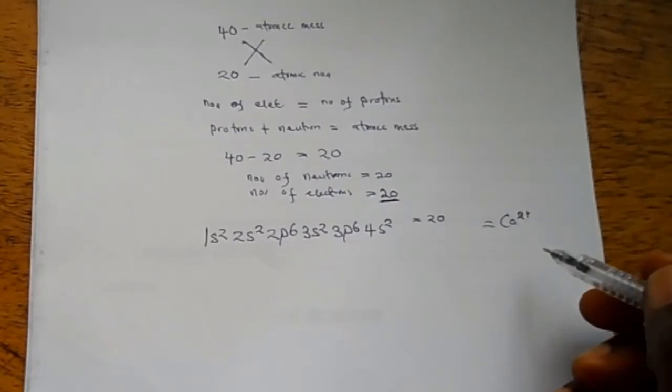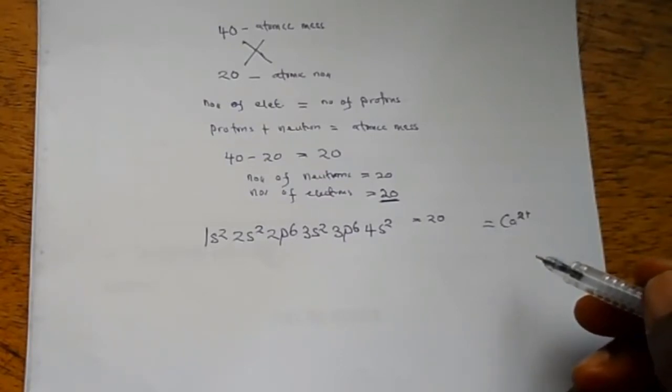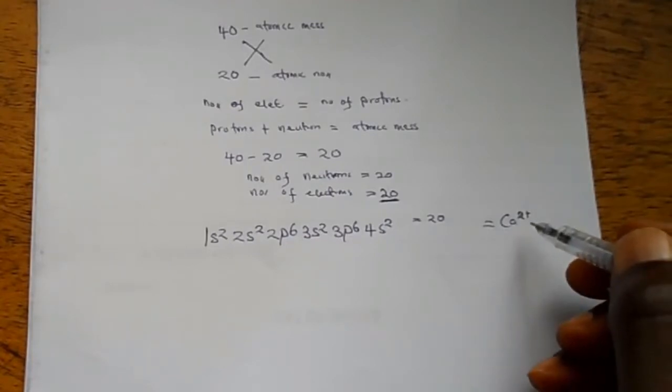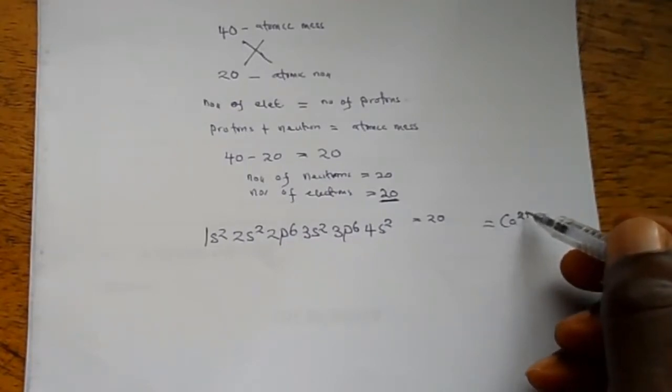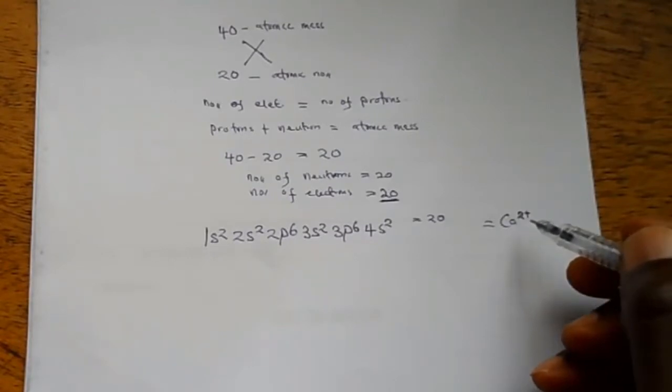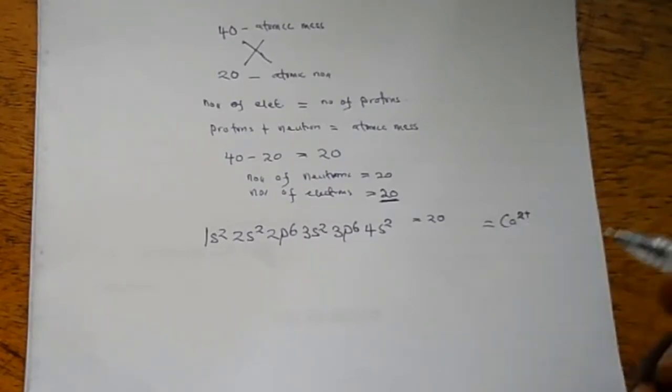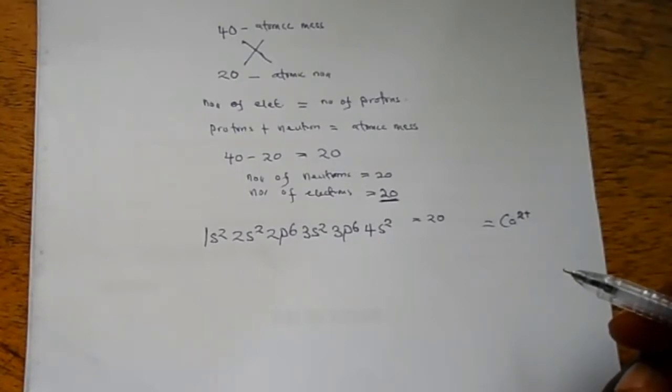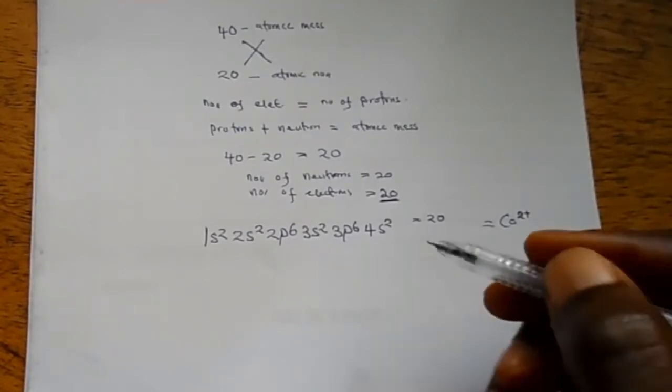As students preparing for SSCE, you are expected to be familiar with the first 20 elements in the periodic table, in which calcium is one of them. So you are supposed to be familiar with the first 20 elements, especially their electronic configuration in the SPDF system.